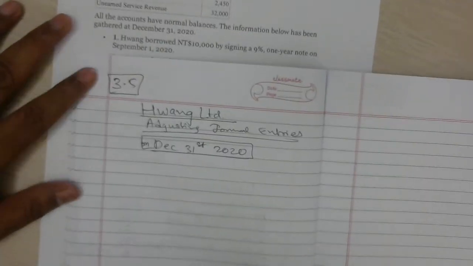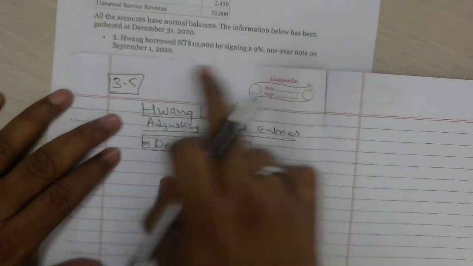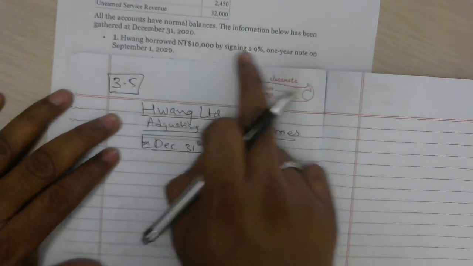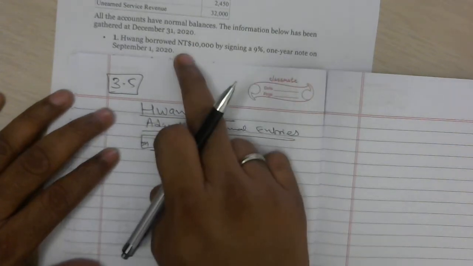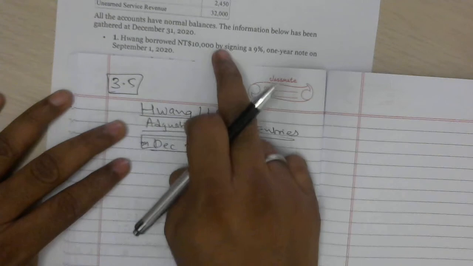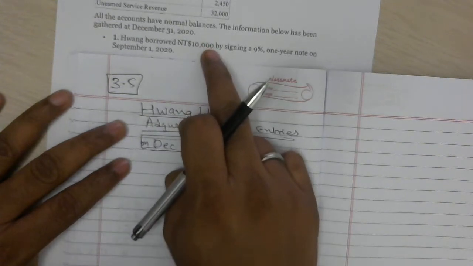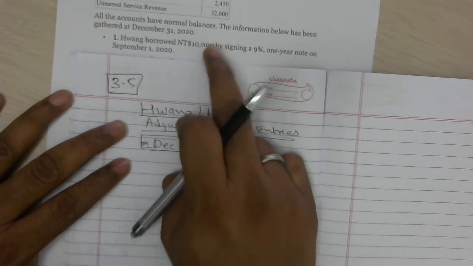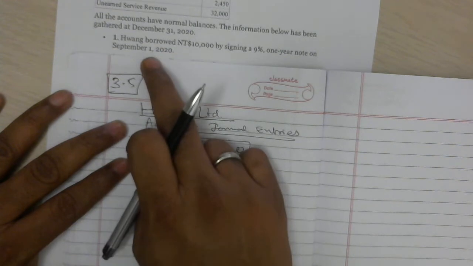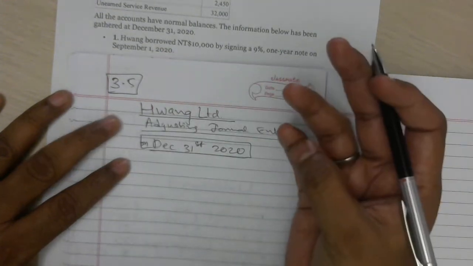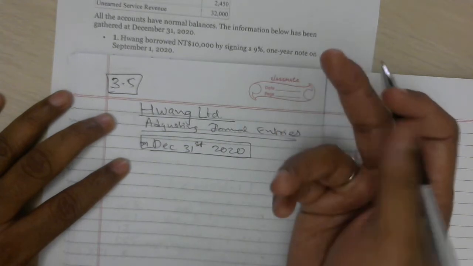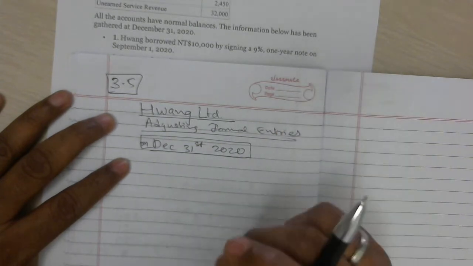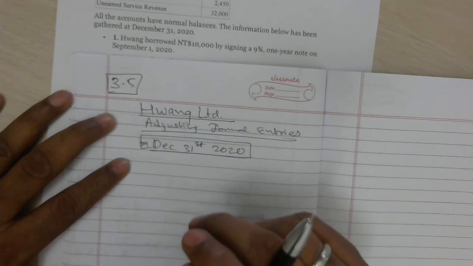Now what is the first transaction? You are borrowing some amount on a 1 year note on September 1st. When you are borrowing some amount, you have to pay interest. So what is the interest from September 1 to December 31? The entire September month is there, October, November, and December. So 4 months are there, right?